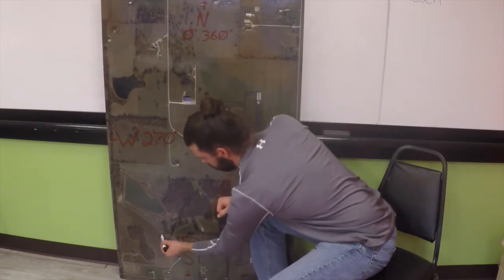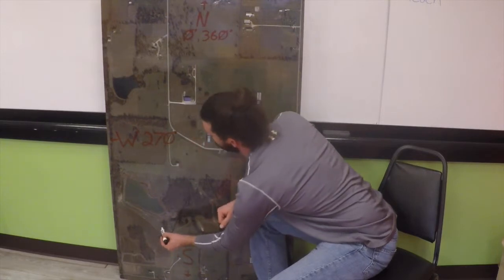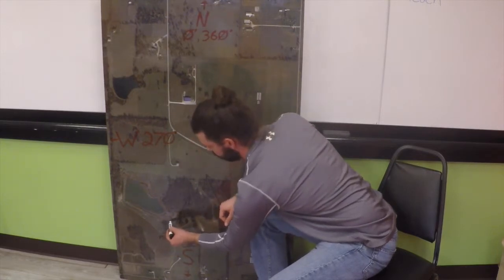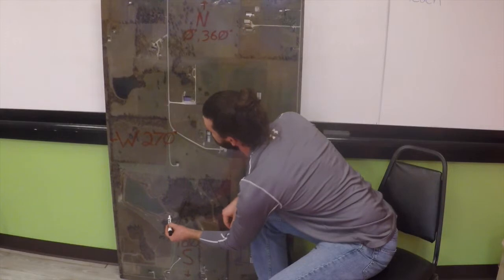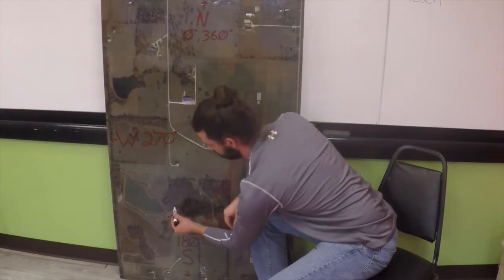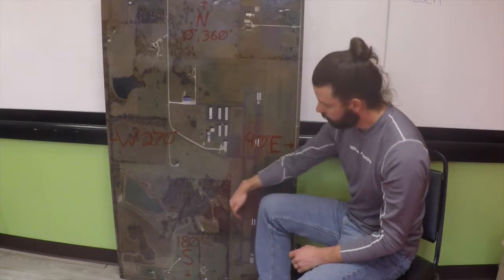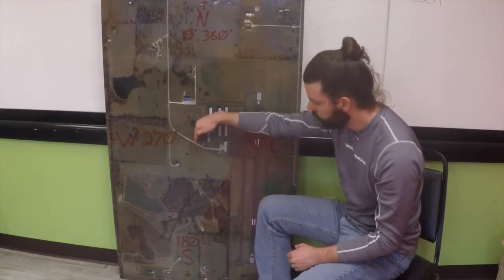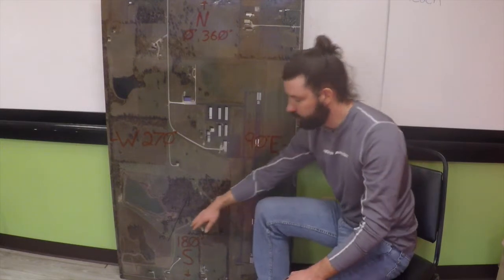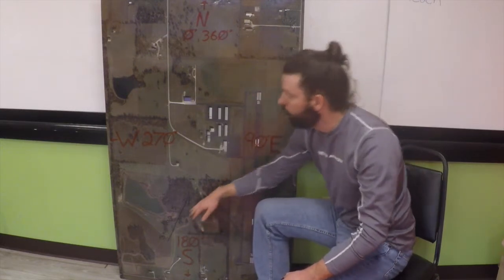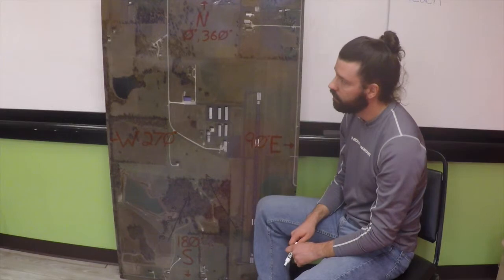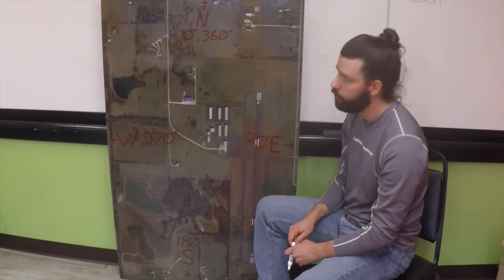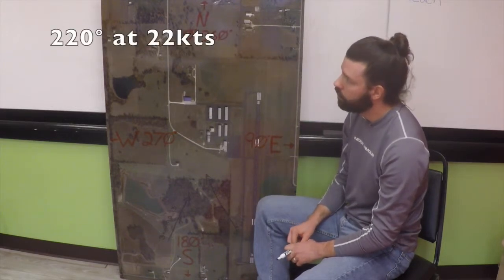At 3,000 feet, winds are out of 190 degrees at 15 knots. We can see from this board that the winds have shifted a little bit. On the ground, the winds are coming out of the southeast, and at 3,000 feet, winds are coming out of the southwest. And then again, at 6,000 feet, winds are coming out of 220 at 22 knots.